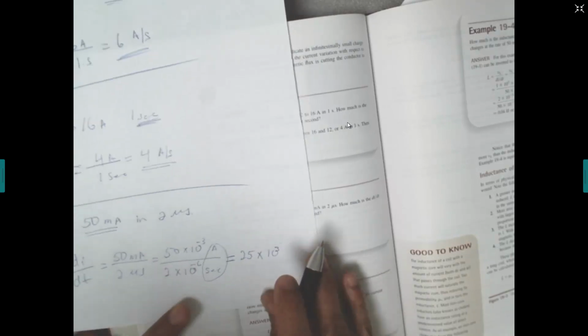And this is how we do that conversion, according to the powers of ten and engineering notation that we learned in the past. So 50 divided by 2 equals 25, times 10 to the negative 3 divided by 10 to the negative 6. That's going to give us 10 to the positive 3.